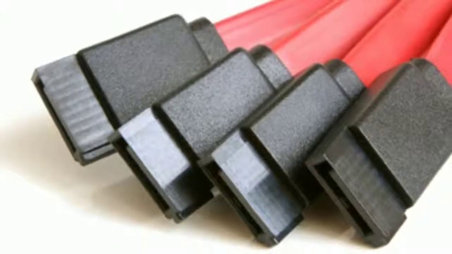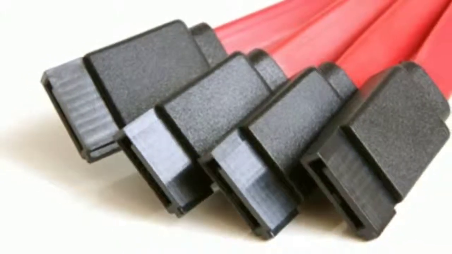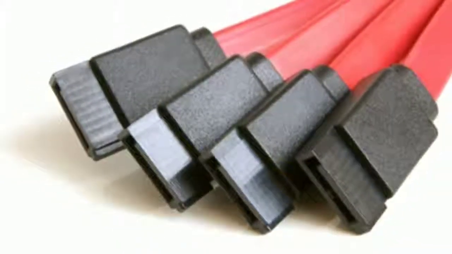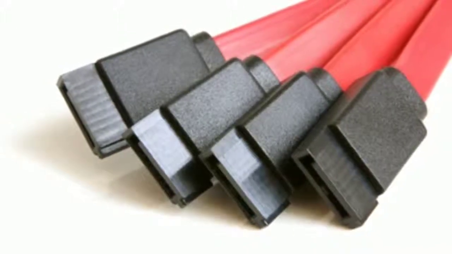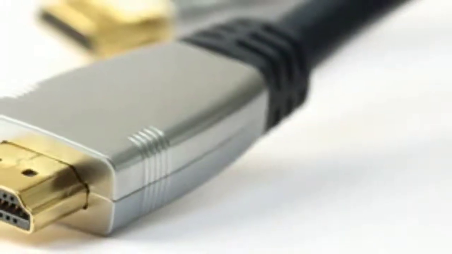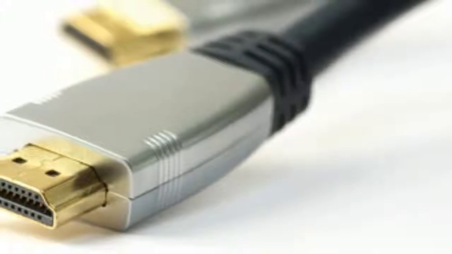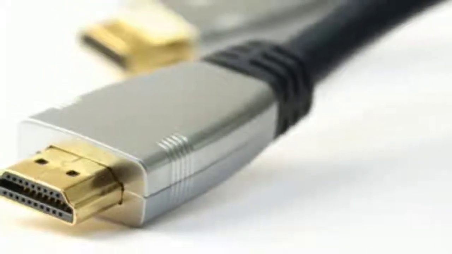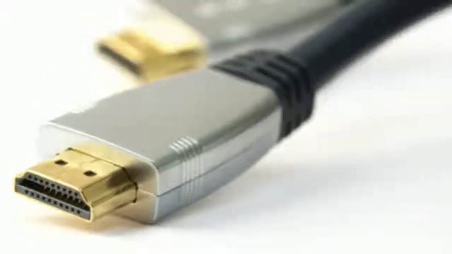Since the introduction, we have seen the technology grow from USB 2.0 to USB 3.0 with an attendant increase in data transfer speed and other benefits. The USB promoter group is now planning to release the USB 4.0.